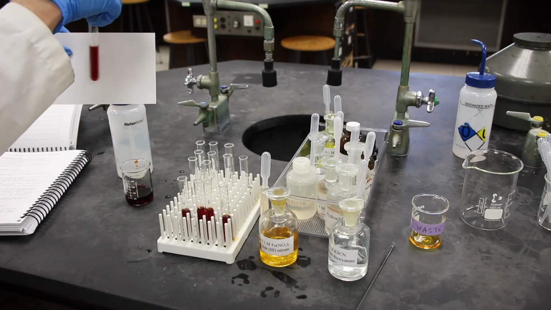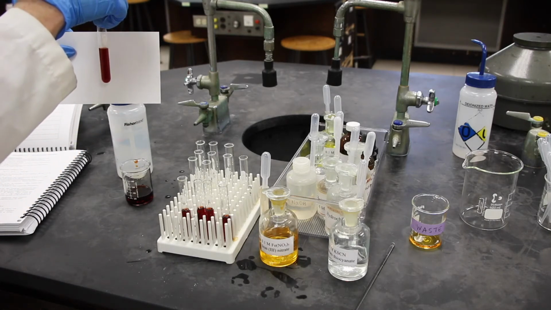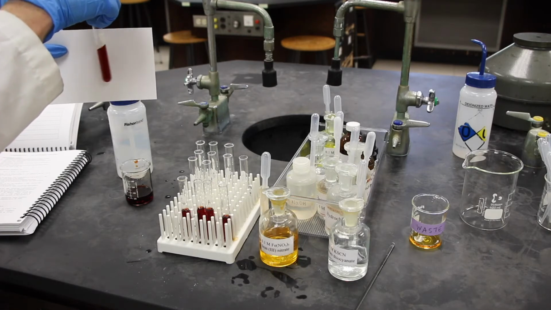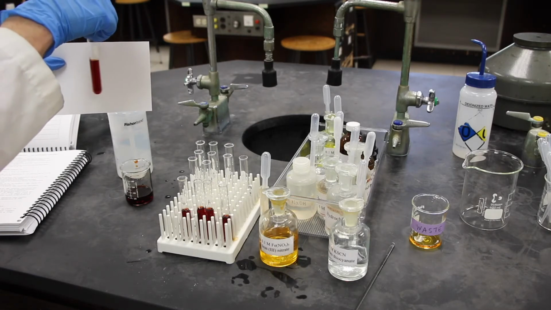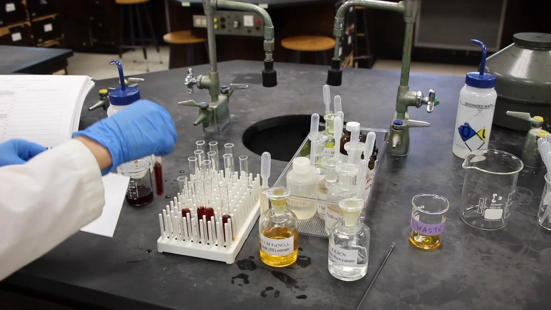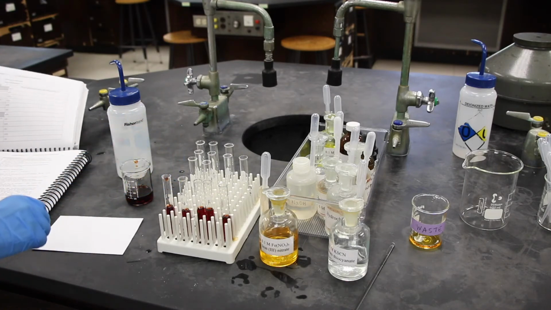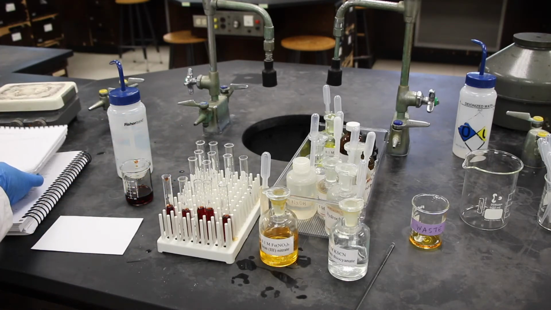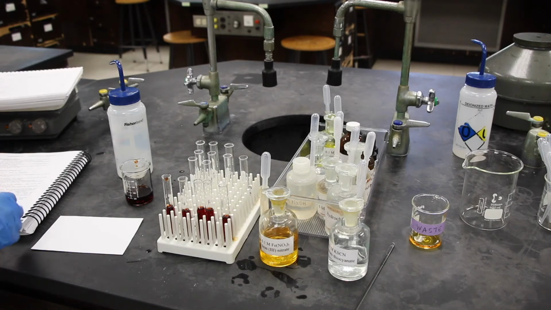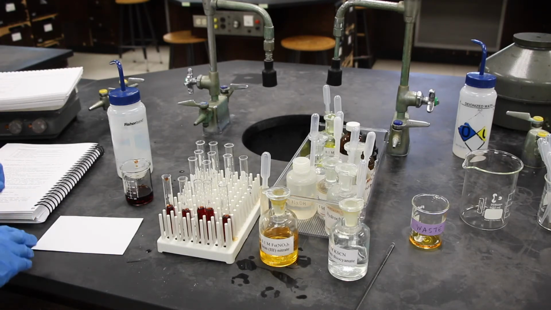It's kind of more toward the complexed ion side, so you can answer that question. And now we can start in with step 4.